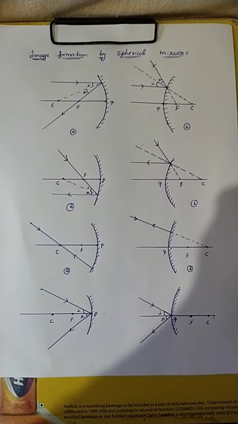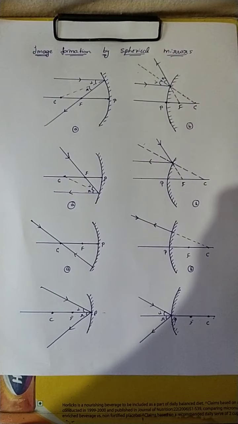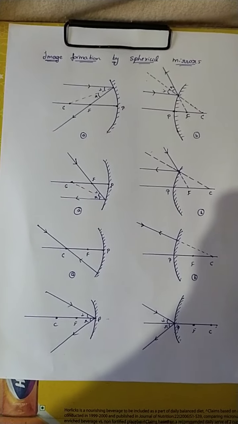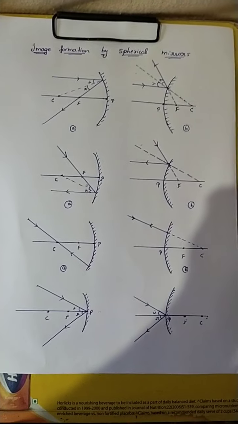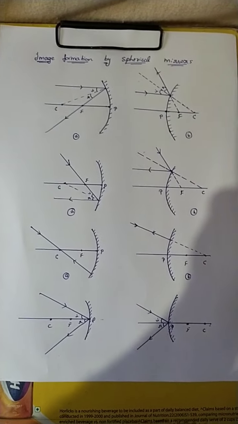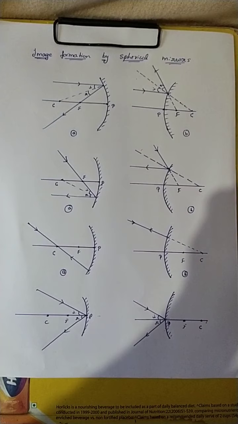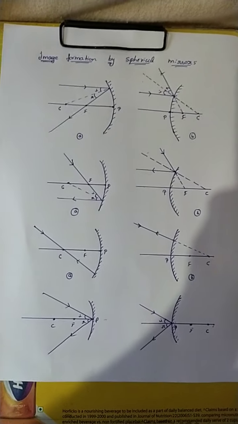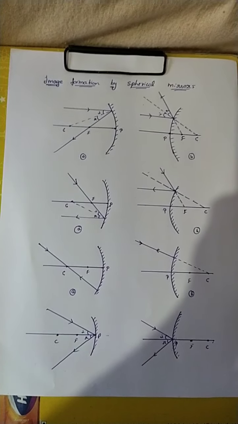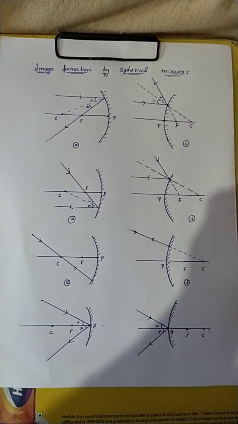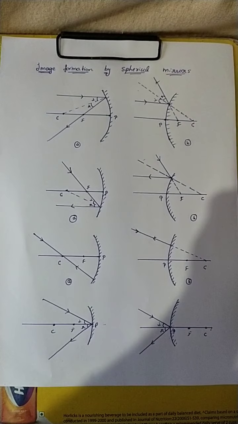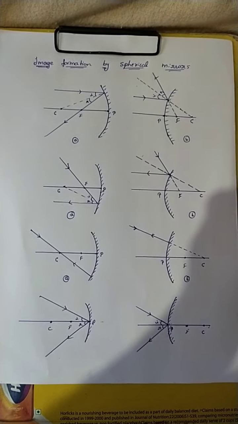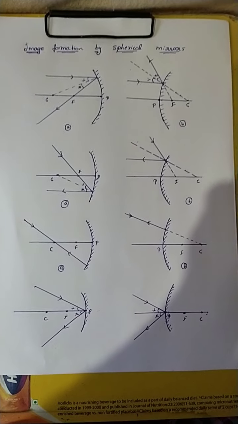And the second one: the angle of incidence i and the angle of reflection r are both equal. So these two are the laws of reflection. Next, we discussed spherical mirrors, two types of spherical mirrors: concave mirror and convex mirror. Then we covered related terms, that is principal axis, center of curvature, pole, radius of curvature, etc.